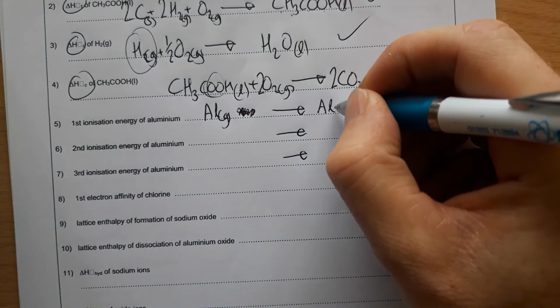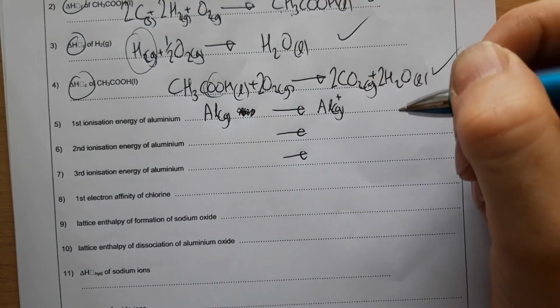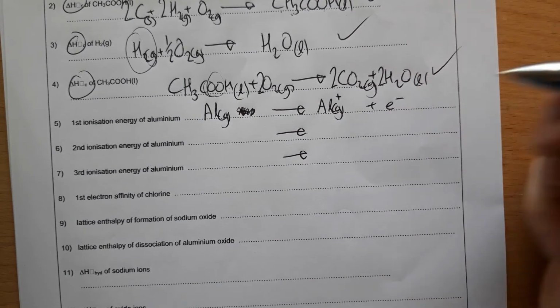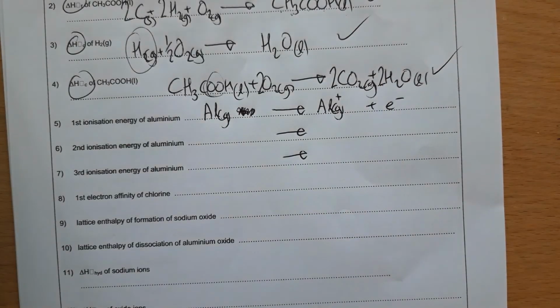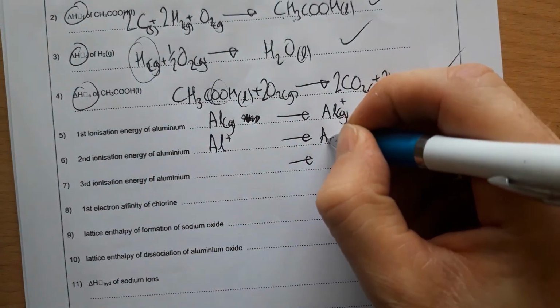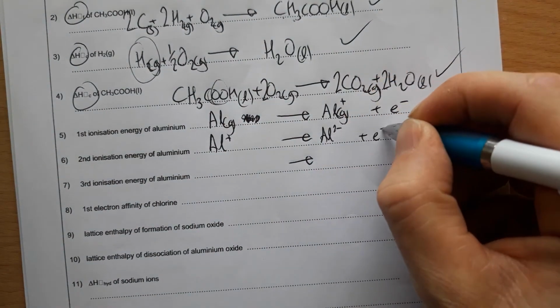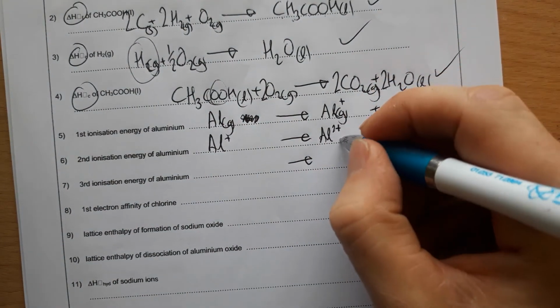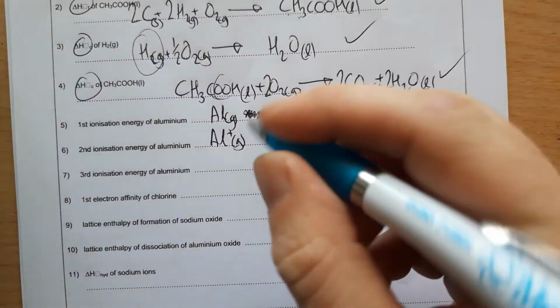Got a little brain freeze there. It becomes that. Phew, got there in the end. The enthalpy change when 1 mole of gaseous atoms loses an electron per atom to produce gaseous 1 plus ions, something like that. And then Al plus becoming Al2 plus and an electron, 2 plus, gas. No gases, no marks.